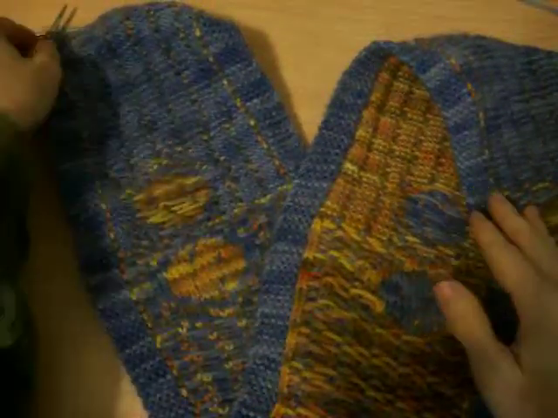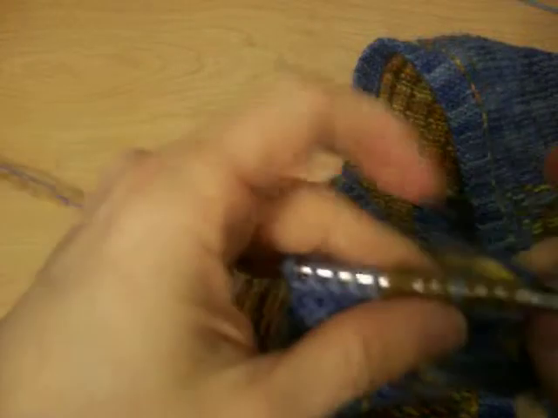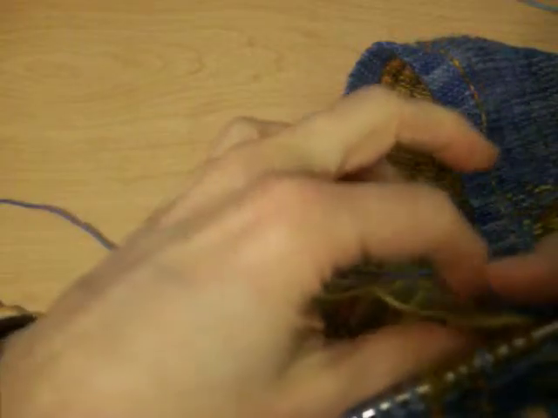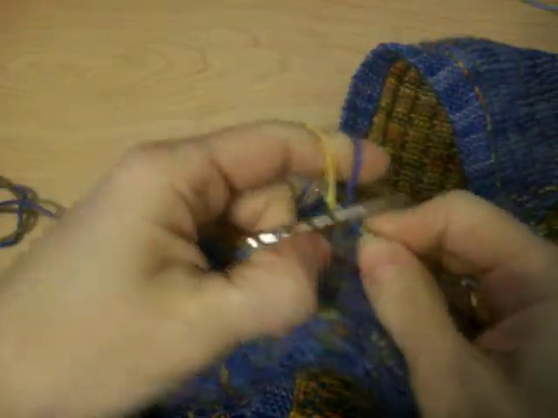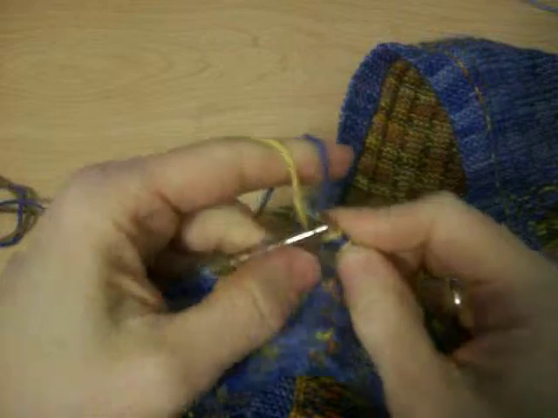Now there are some special mistakes that you can make in tapestry knitting that you're more likely to make in tapestry knitting than in normal stranded knitting. And one of them is stranding on the wrong side. In fact, that's the primary one.